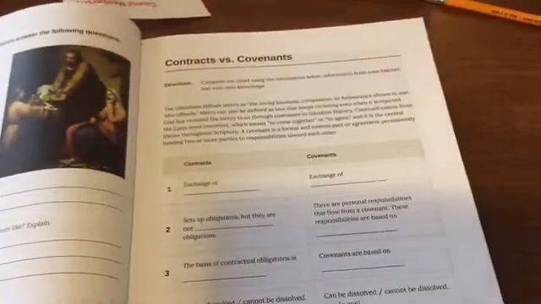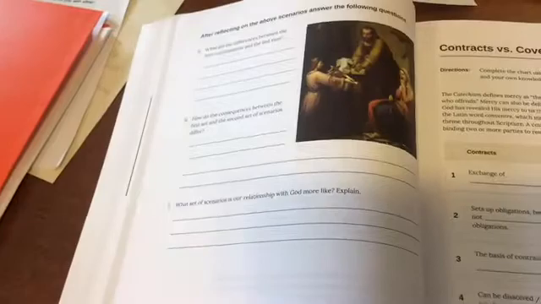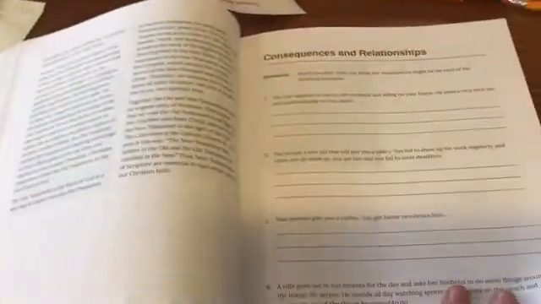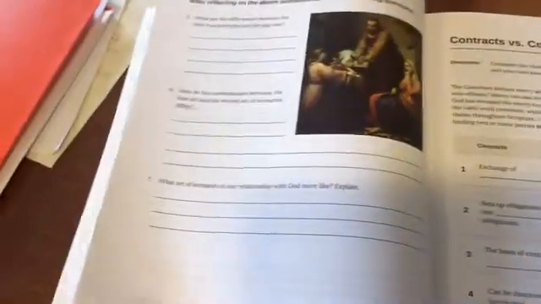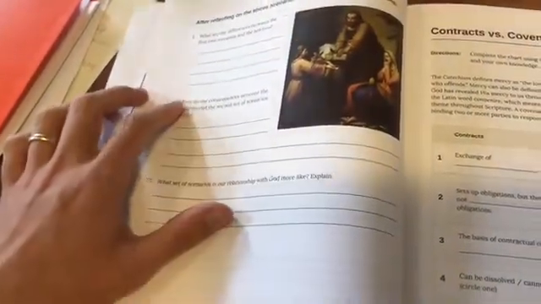Here's a preview for next week: contracts versus covenants. Okay? That's a difference there, to look at. Some of these are contracts, some of them are covenants. And answer the questions there.